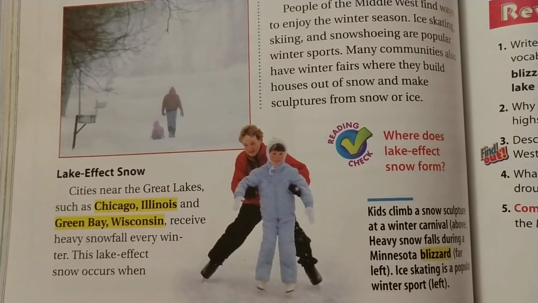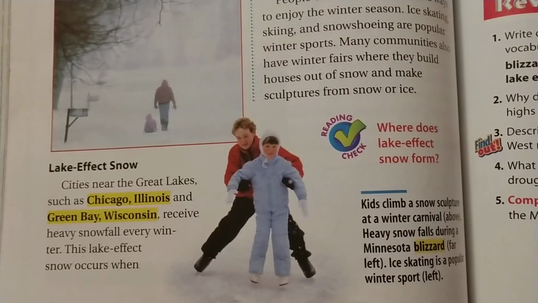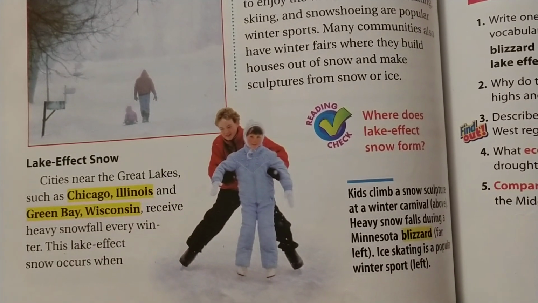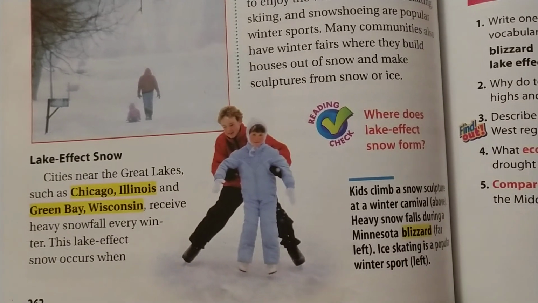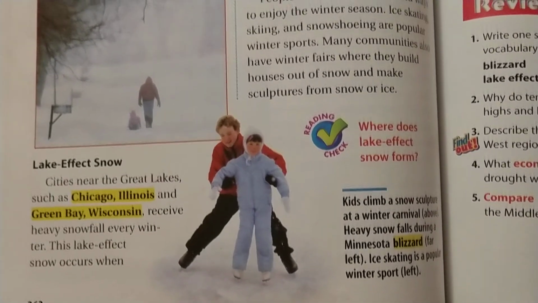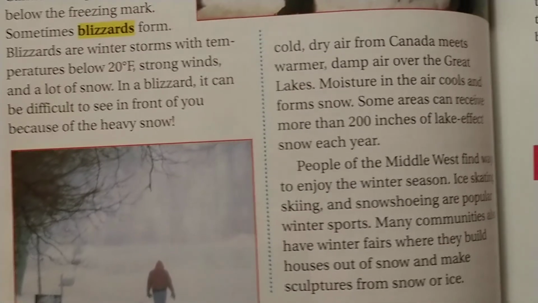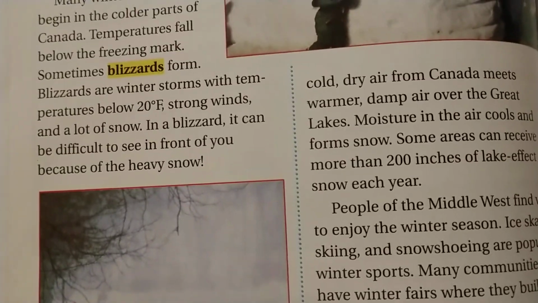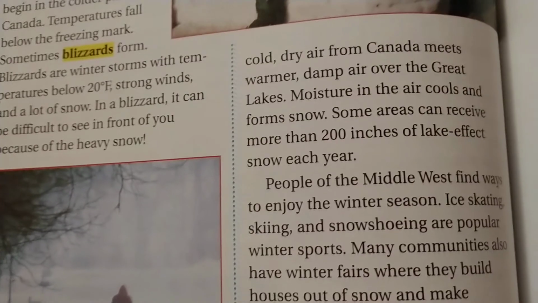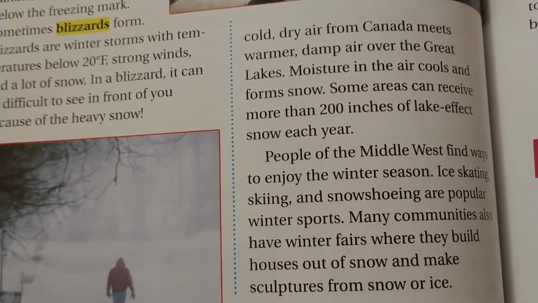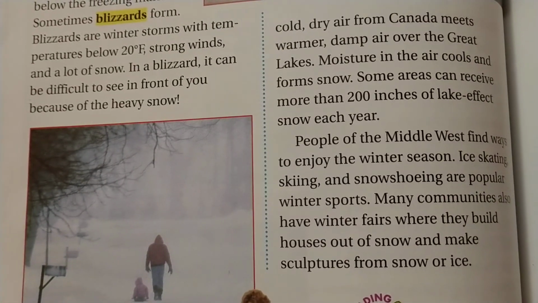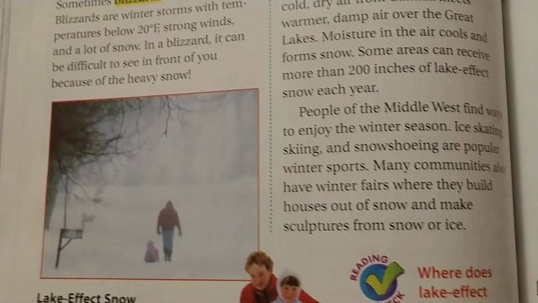Lake effect snow. Cities near the Great Lakes, such as Chicago, Illinois, and Green Bay, Wisconsin, receive heavy snowfall every winter. This lake effect snow occurs when cold, dry air from Canada meets warmer, damp air over the Great Lakes. Moisture in the cold air forms snow. Some areas can receive more than 200 inches of lake effect snow each year.